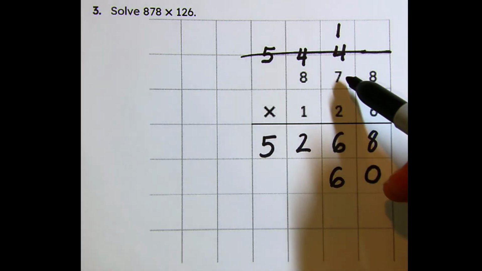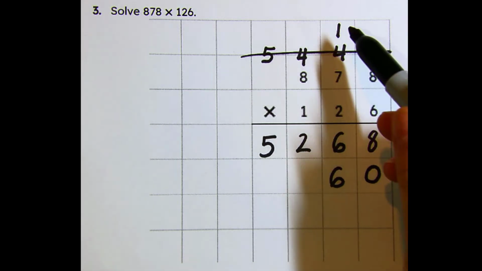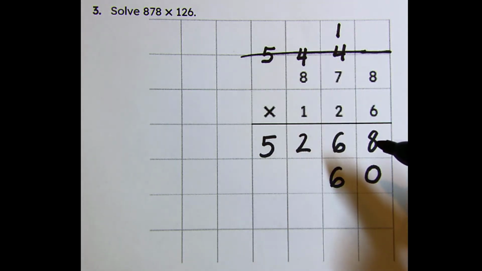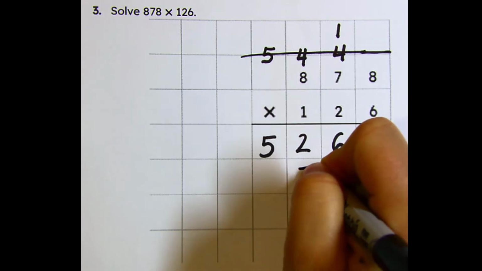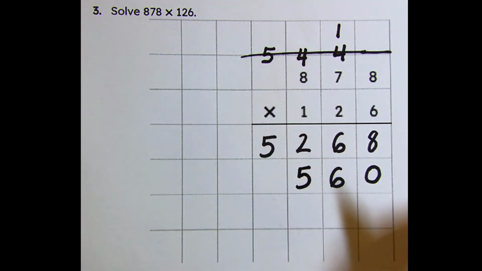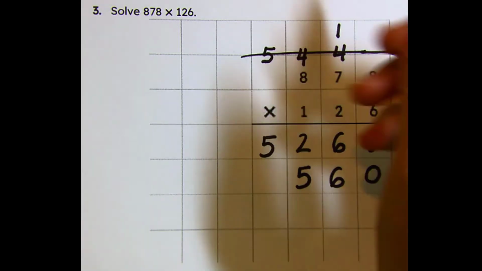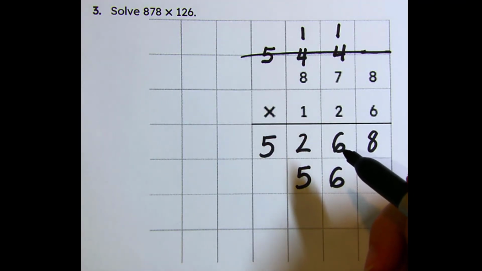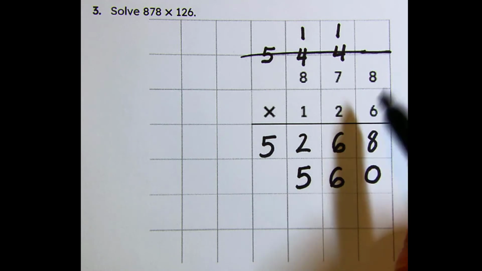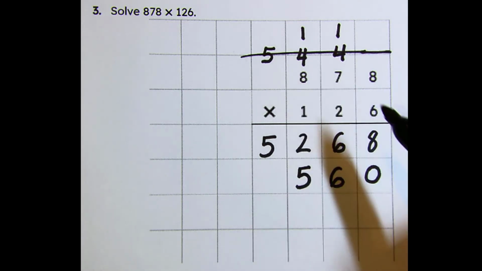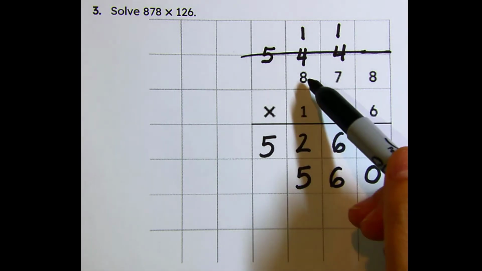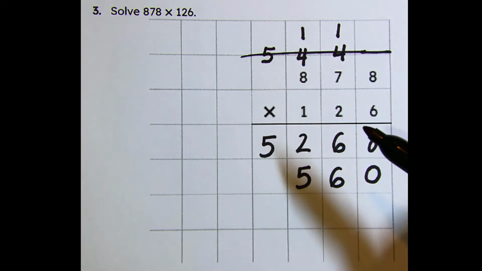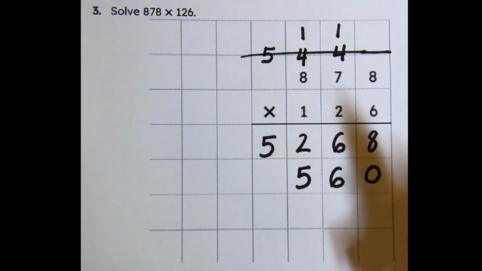2 times 7 is 14, plus that 1 gives me 15 hundreds. I'm going to put a 5 in the hundreds position, and then the 10 hundreds, I'm going to regroup to the next position because that's the same as 1,000. Tens times hundreds is thousands. 2 times 8 is 16, plus that 1 is 17.